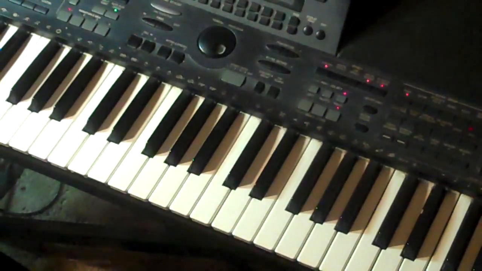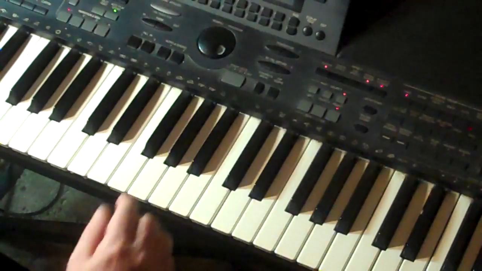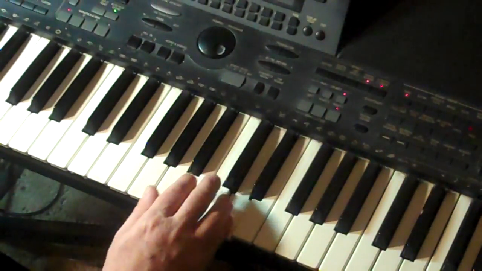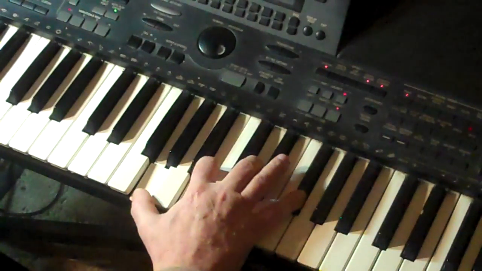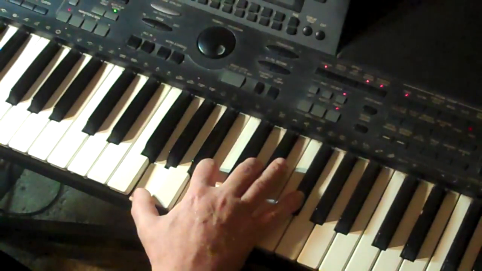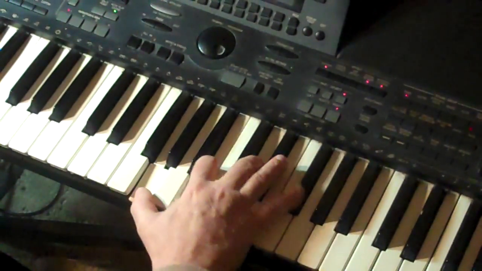Of course, if you were figuring that in the key of G, you would have 1, 2, 3, 4, 5, 6, 7. There it is. You're going to have a sharp note. So knowing that major scale is important. 1, 3, 5, and 7.